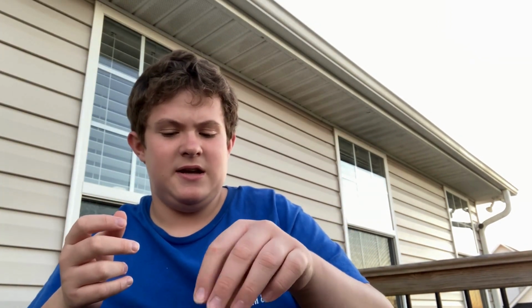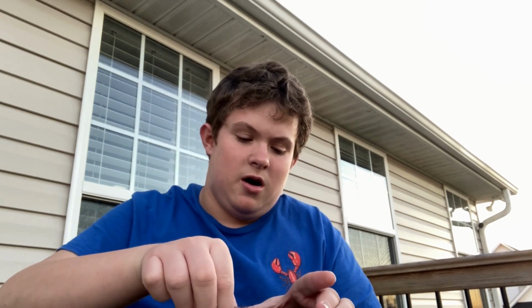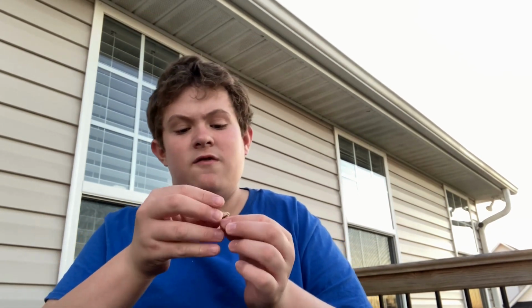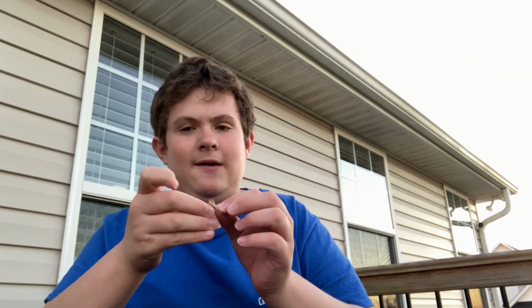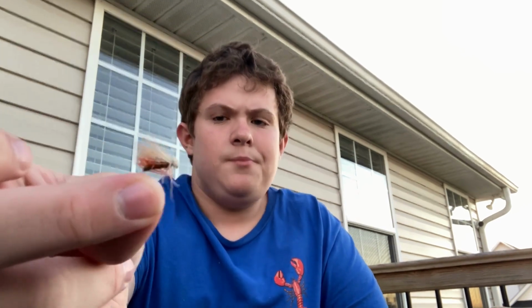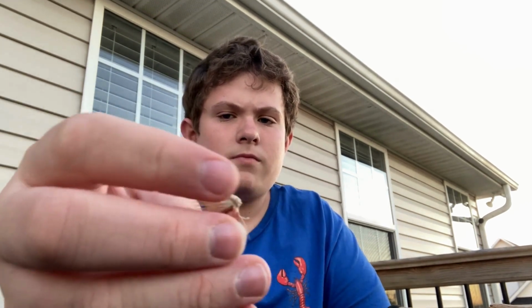And here is an example of a smaller fly. This is called an elk hair caddis. It's basically the same thing, it's just smaller. Now, let's get on to the next fly.